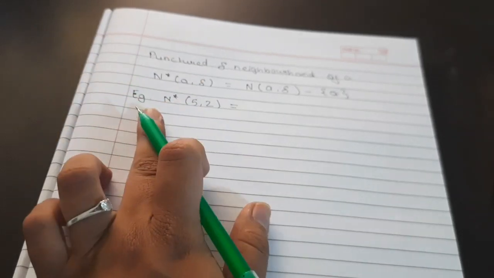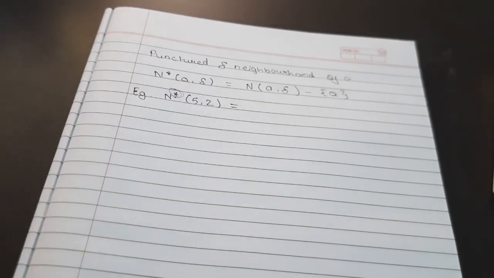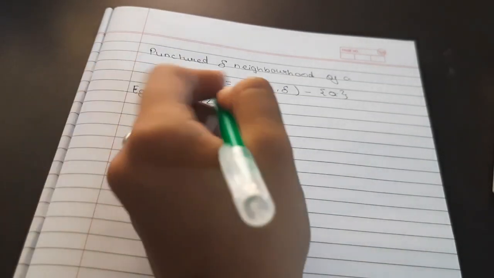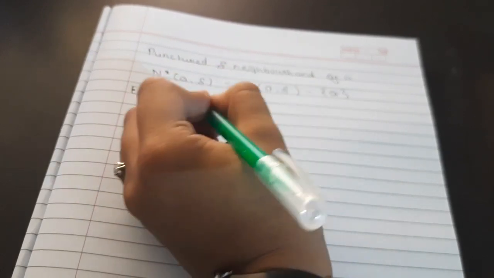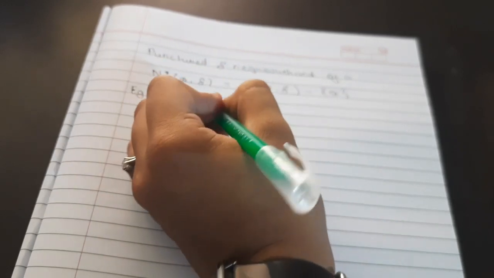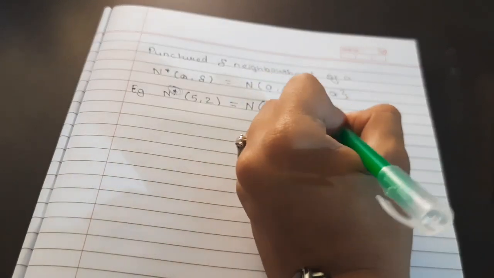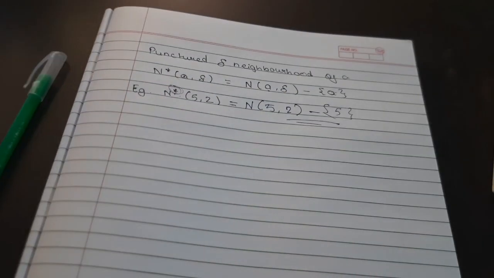So I am given one example. This is an abstract. If I am given an abstract, then I have to understand that this example is of punctured. So N would be written as it is. Instead of a, I would be writing 5. Instead of delta, I would be writing 2. Bracket close. And here again, instead of a, I would be writing 5. This is my answer.